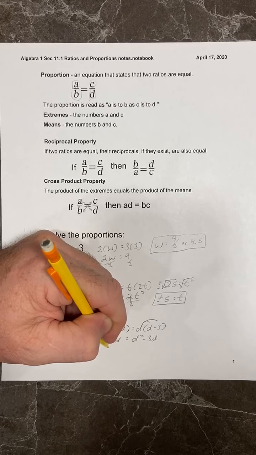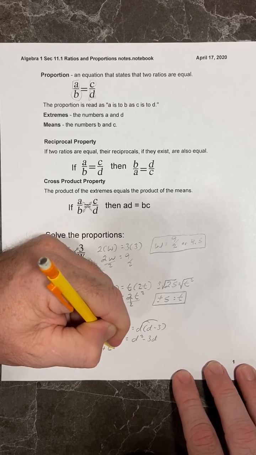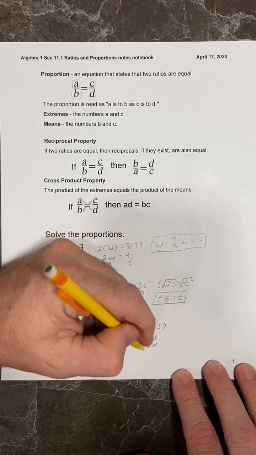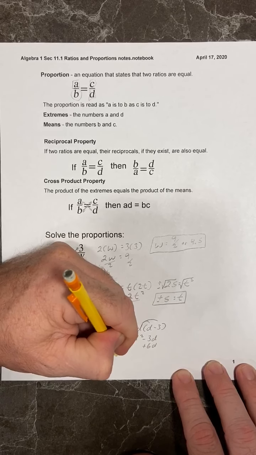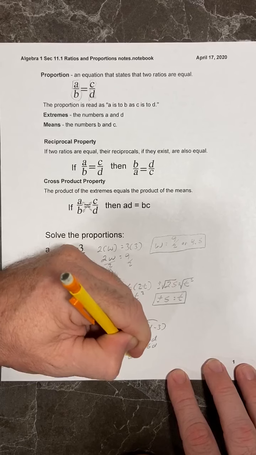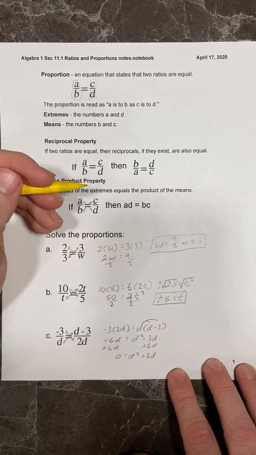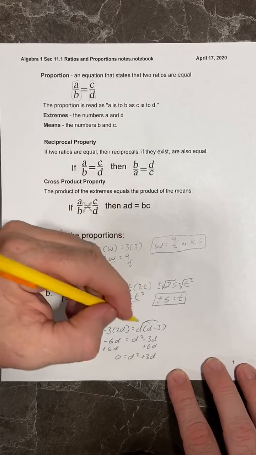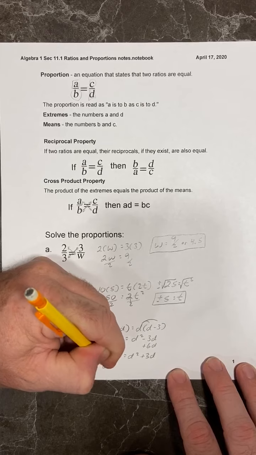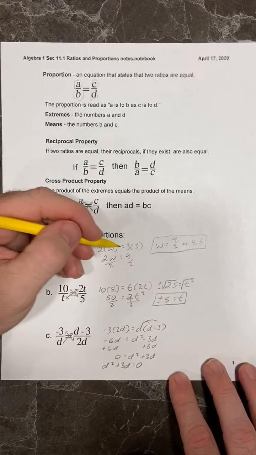And so to solve that, I'm going to add the 6d to both sides. So now I have 0 equals d squared plus 3d. And I really don't like the 0 on the left side, so I'm just going to rearrange it. D squared plus 3d equals 0.